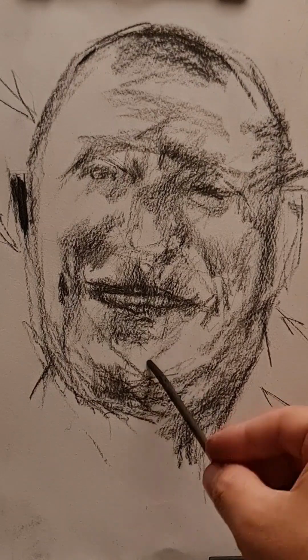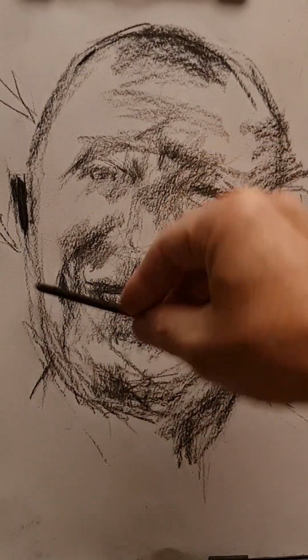Mouth is there, and that mouth comes forward, lips forward, as I said a bit earlier. Okie dokie, now that lip, cheek here.